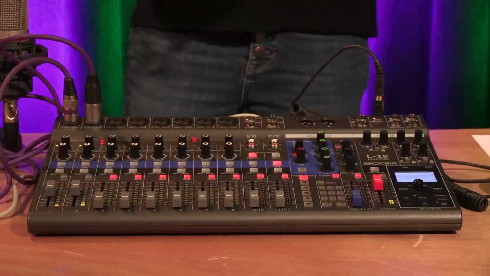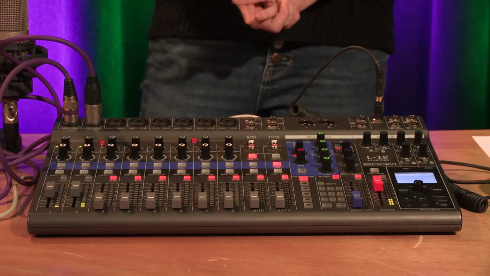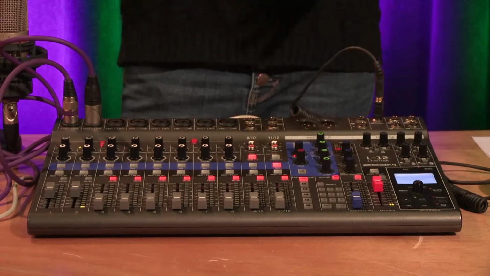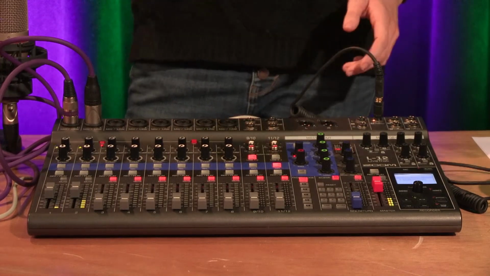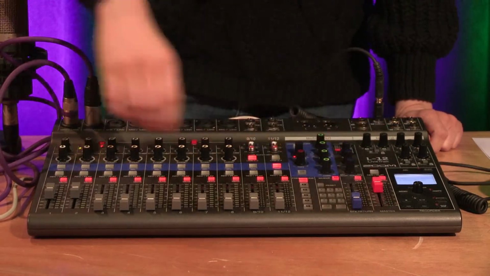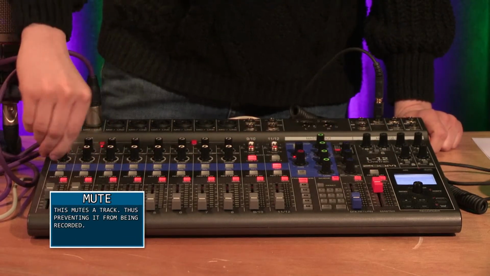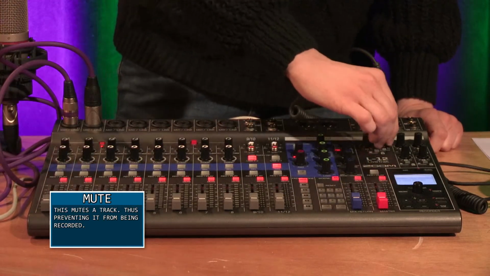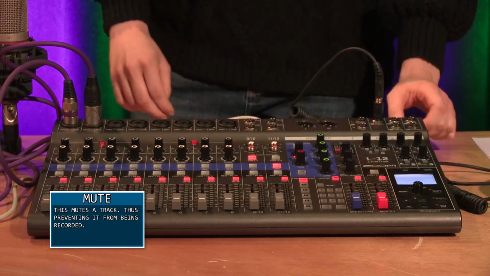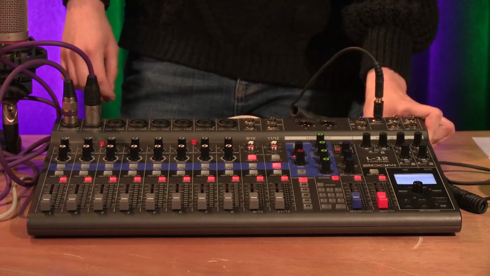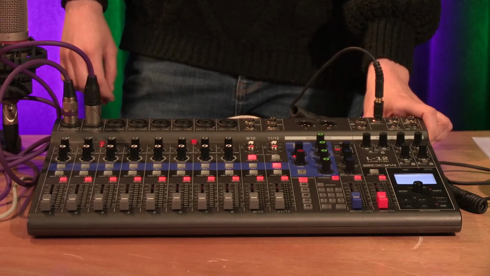And now for the L-12, in order to power it down, we are going to want to make sure everything is muted and set to 0. So we're going to mute everything. And there you go. Powering off. It says goodbye.